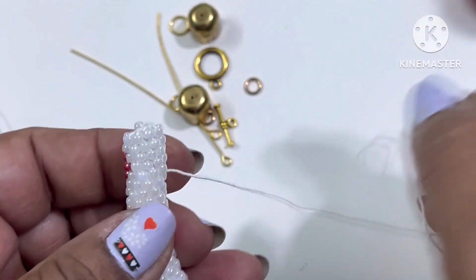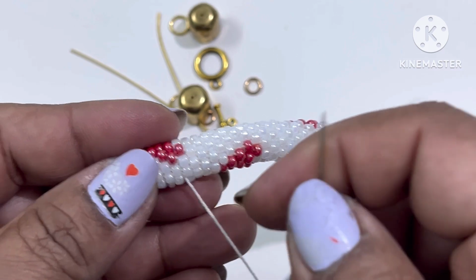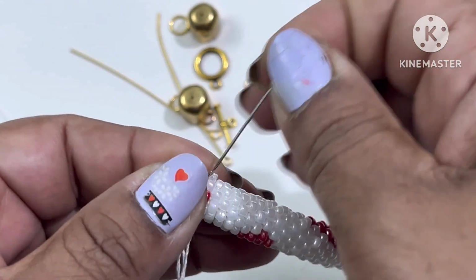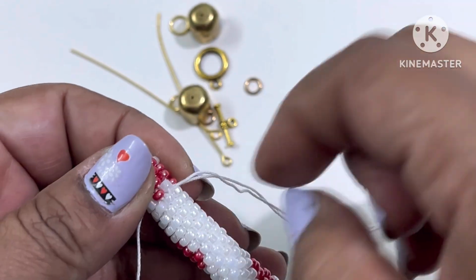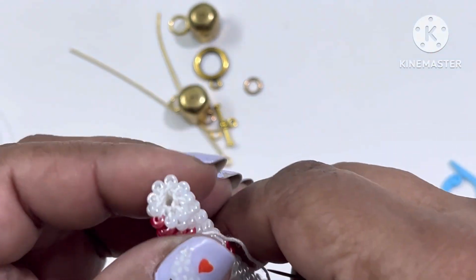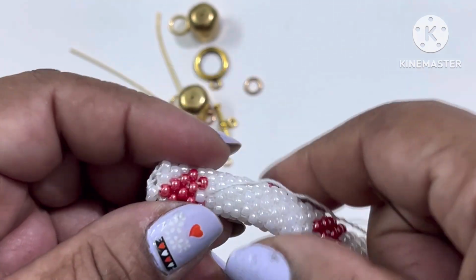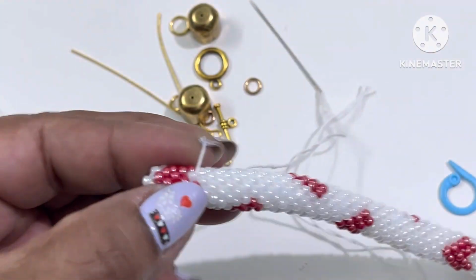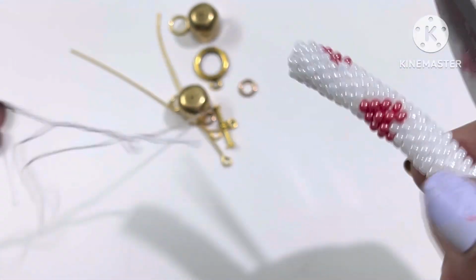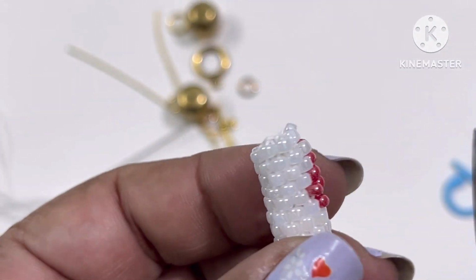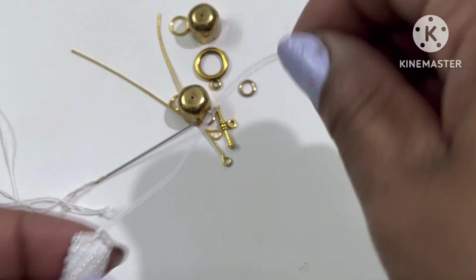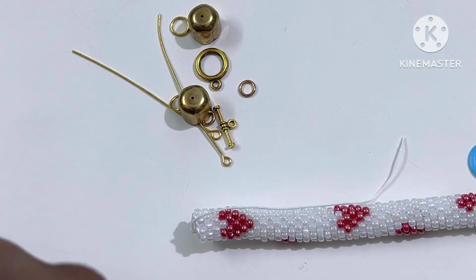Don't pull too tight on the thread, otherwise your tube may distort and go out of shape. Very gently, if you pass it crisscross here and there, the thread will be secure and it will not come out. So this much is enough. Now we can cut off this thread. Okay, so this part is done. Now the same will be done on the other side also.